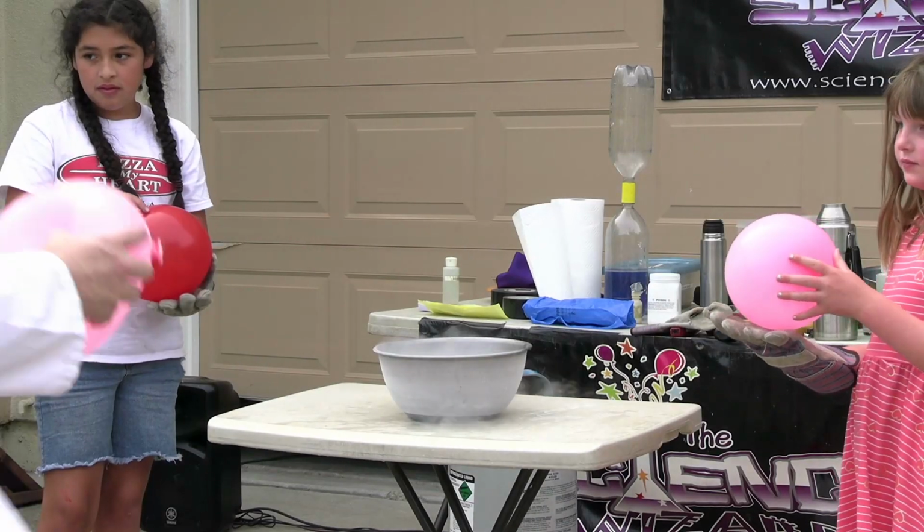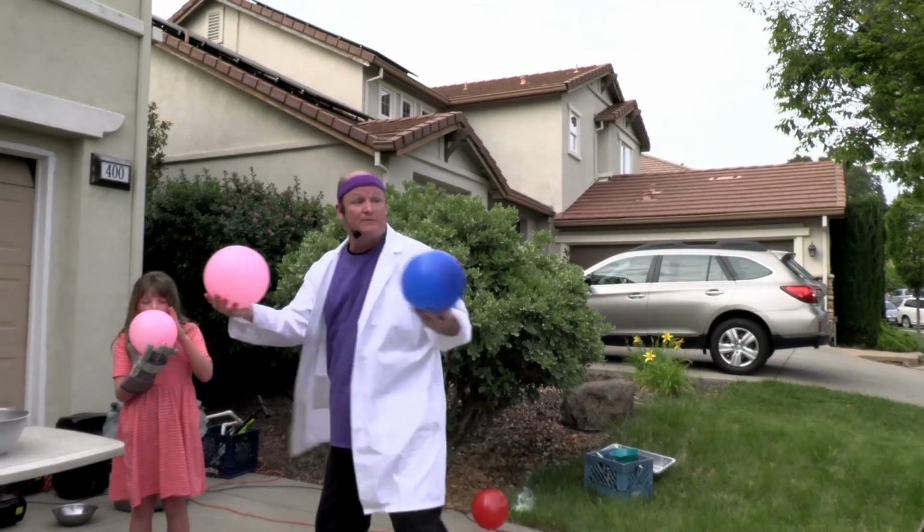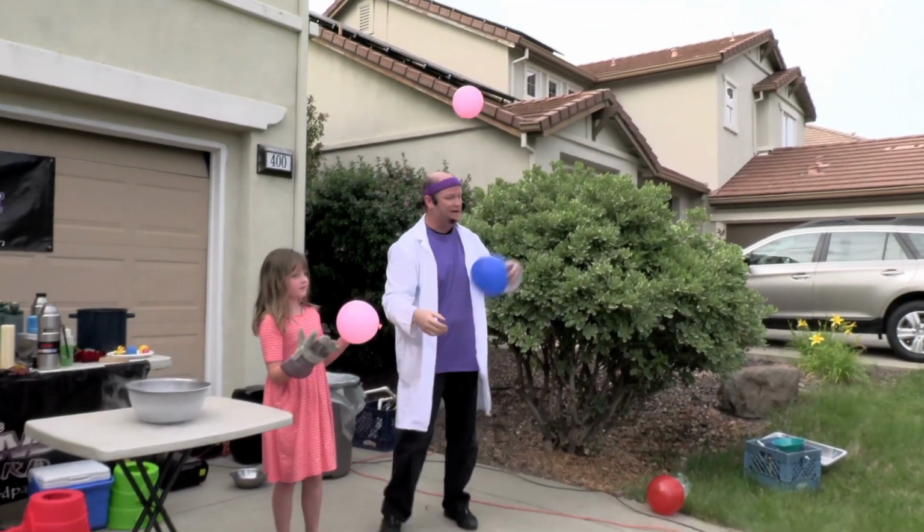Yeah, and that'll happen invariably. When you get it cold, the air molecules go together. When they warm up, they spread apart, and it appears to reinflate. And that's good enough. Give my balloon wranglers a round of applause for coming up and doing that. Balloons, run for your lives.